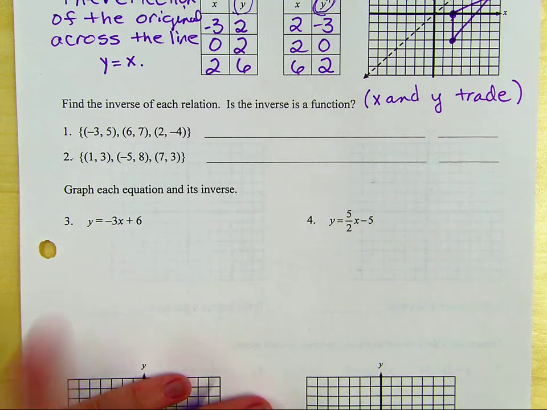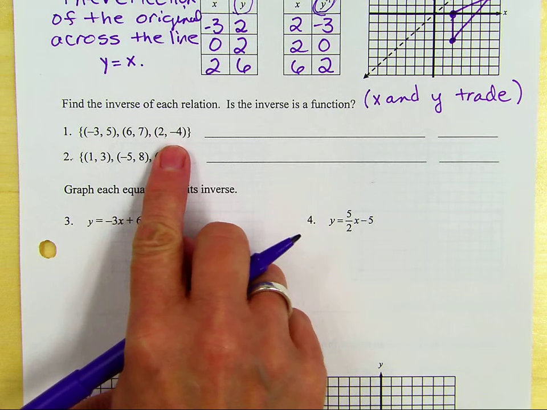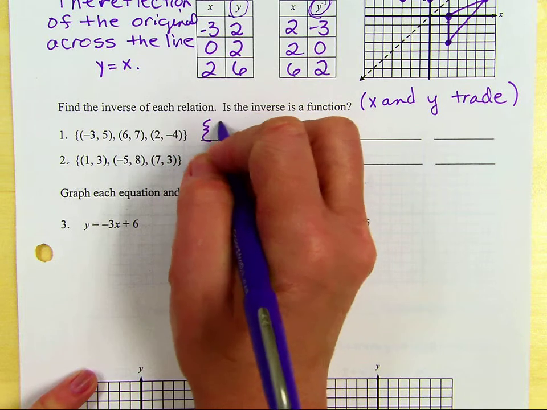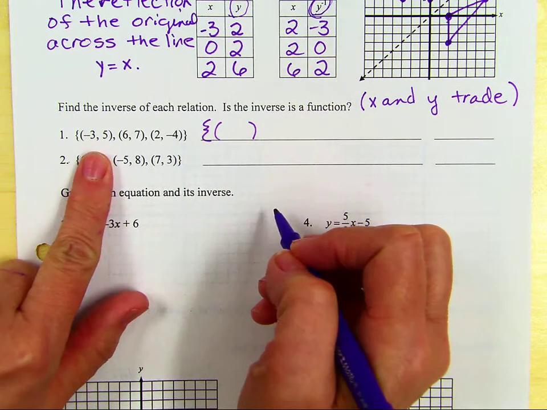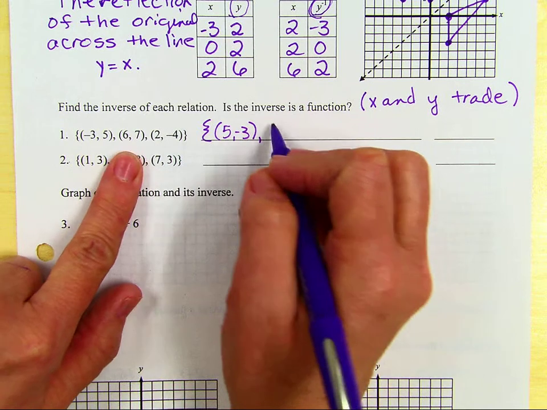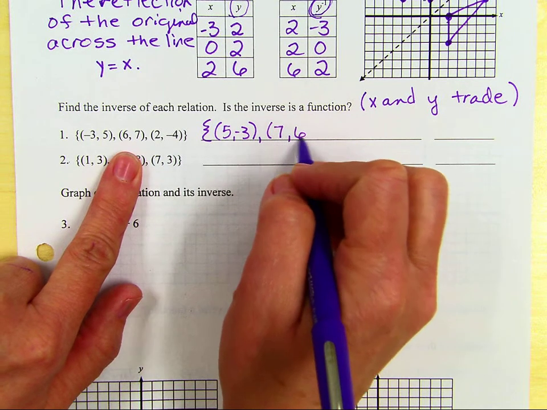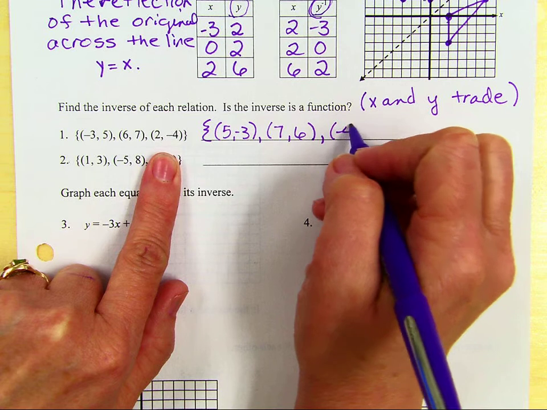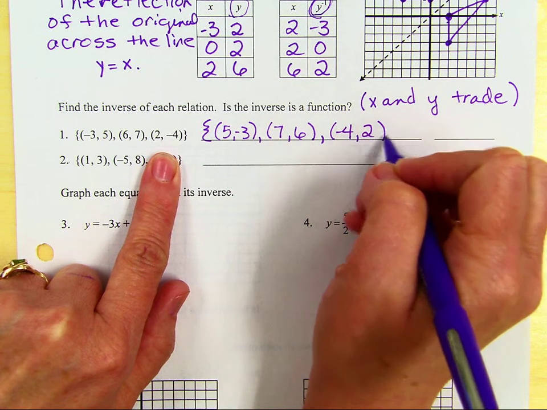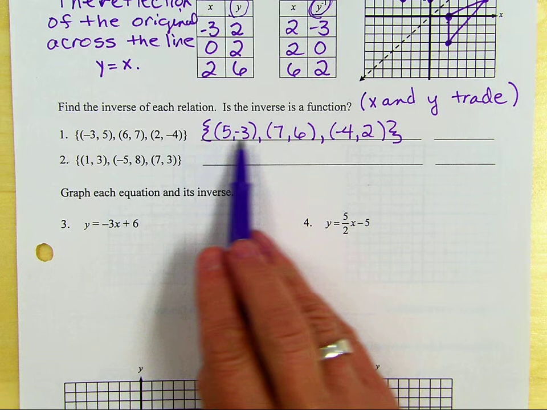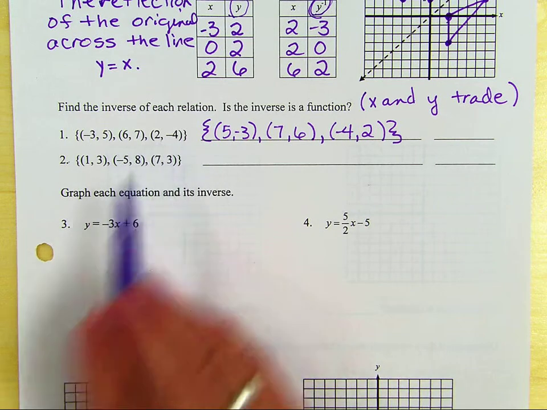So when we're given these 3 points and we're asked for the inverse, we just take each point: (-3, 5) becomes (5, -3), (6, 7) becomes (7, 6), and (2, -4) becomes (-4, 2). This is the inverse of this relation.